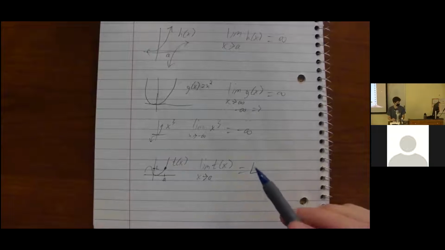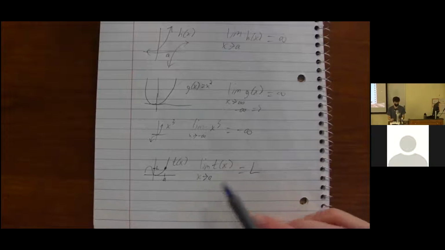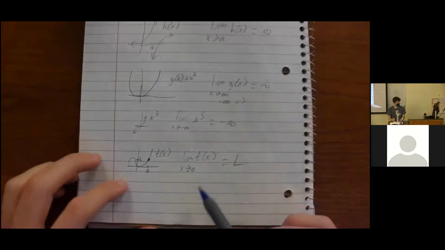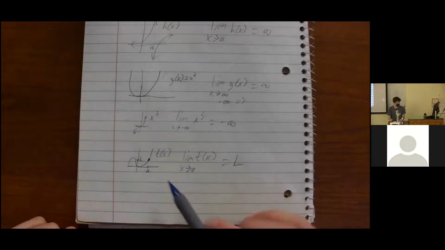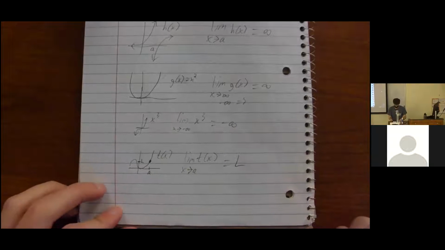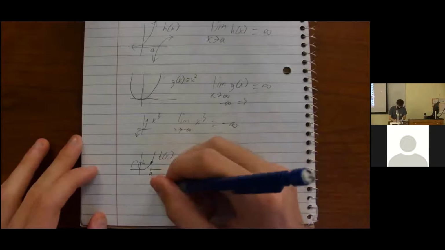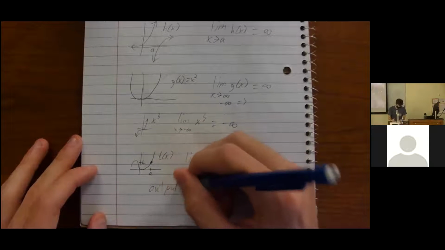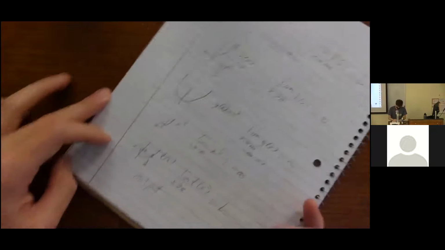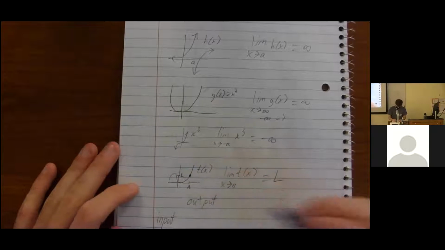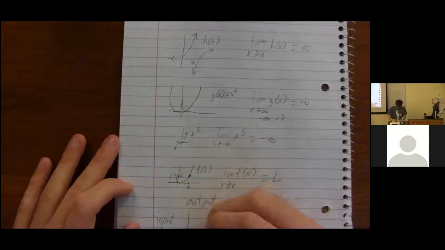But this is a little bit different from what we've had in the past, where you plug in this number and you get a number out of it, and that's just the normal limits that we've been dealing with. So it's sort of like draw a little table for this. You want to do output here, input over here. Think about it like this.